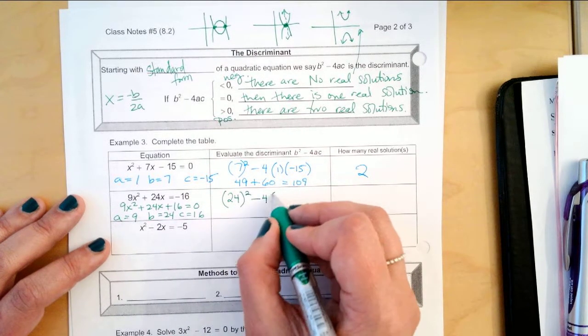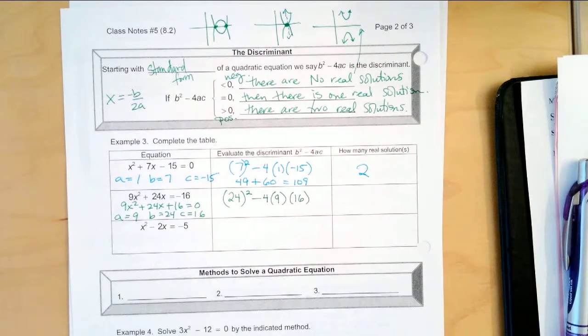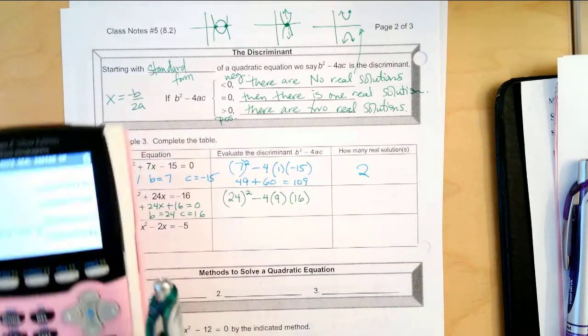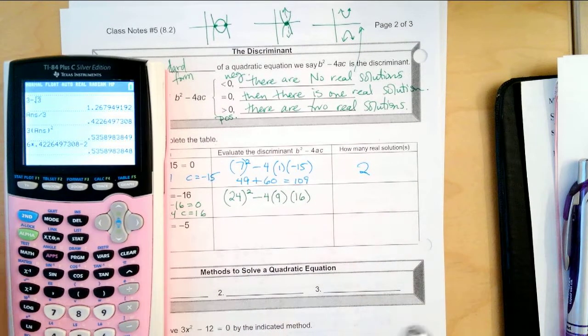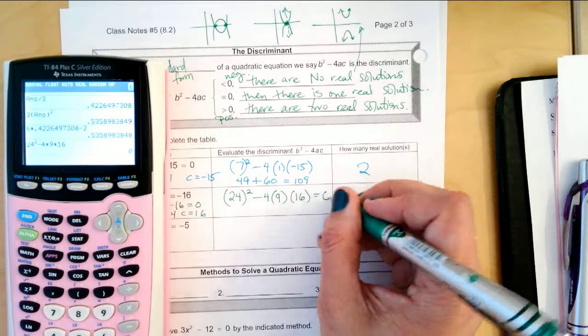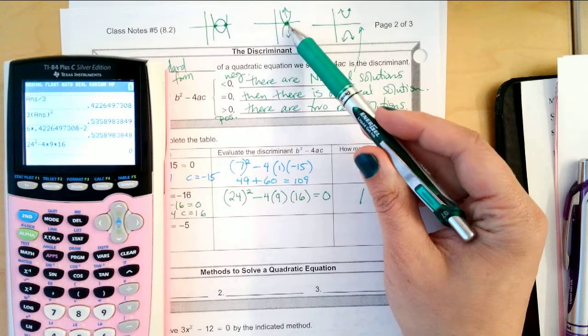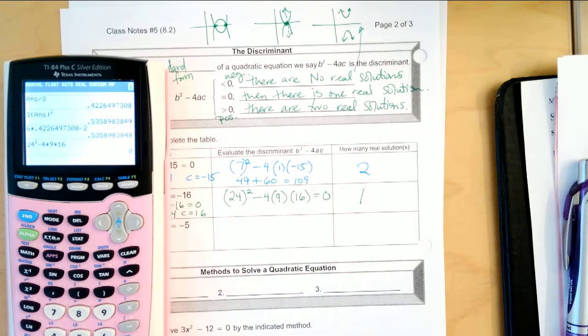Okay, minus 4 times, what do you predict the answer is going to be here? Yeah, I have no idea, but I think it's going to be 0. But anyway, 24 squared minus 4 times 9 times 16 gives us 0. Okay? And what does that mean? There's one real solution. And the one real solution is, by the way, the same thing as the vertex. Because if the parabola sits on the x-axis, that's the vertex. Oh, yes. I saw the light bulb go off.